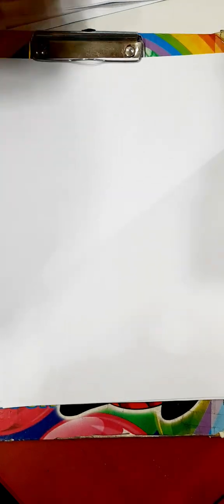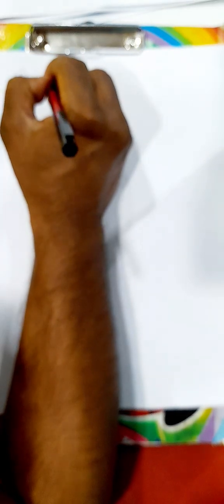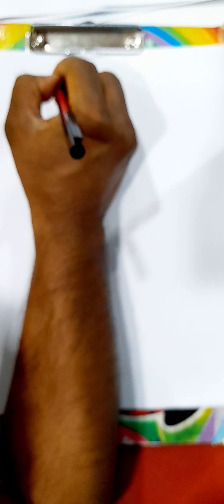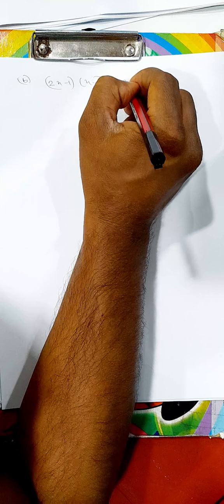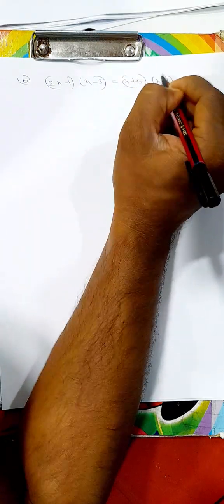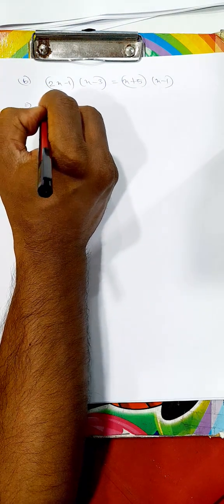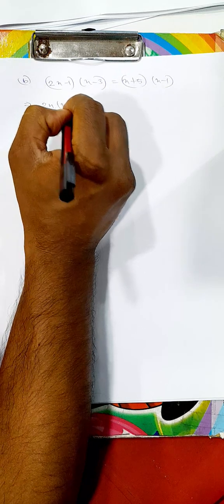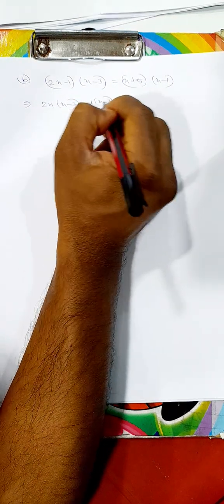So let's try out one more example. Say for example, this: (2x minus 1)(x minus 3) equal to (x plus 5)(x minus 1). So let's simplify this. 2x into (x minus 3) minus 1 into (x minus 3).